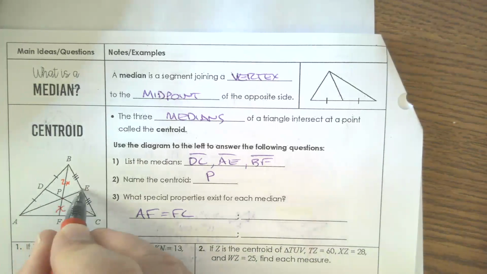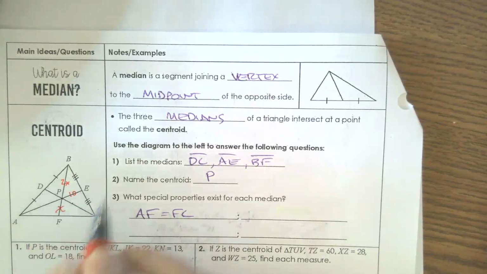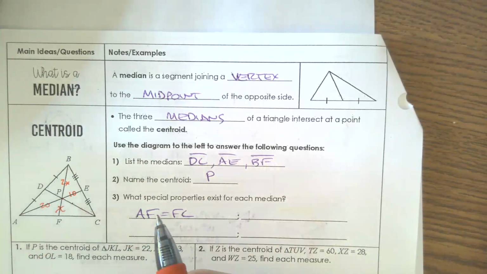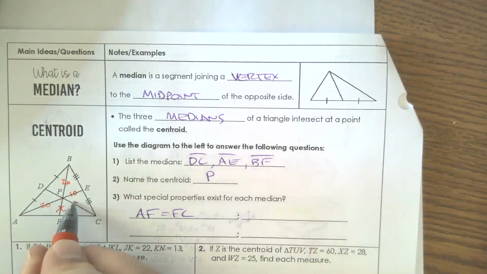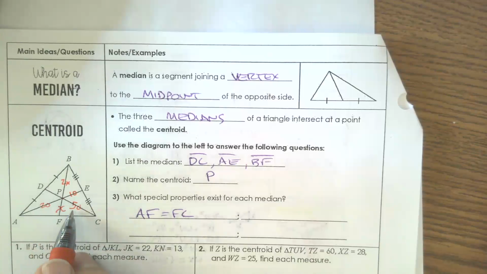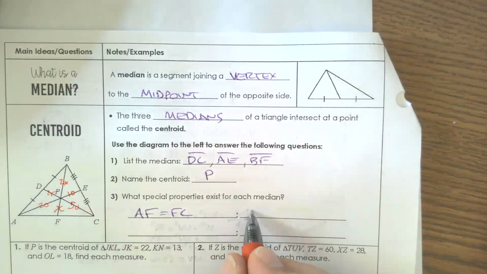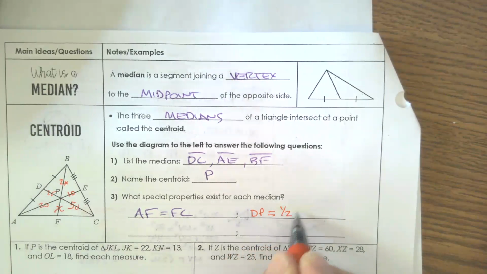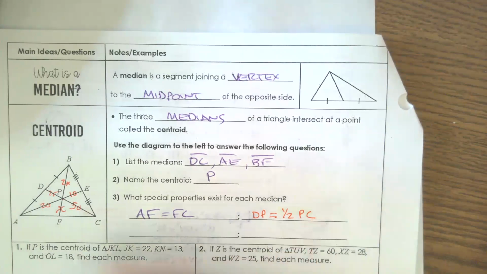So for example, if EP were 10 units long, how big would AP be? 20. And if you knew that PC were 50 units, how long would DP be? Good, 25. So in other words, what we learn is that DP is equal to 1/2 of PC. That's one of the examples.